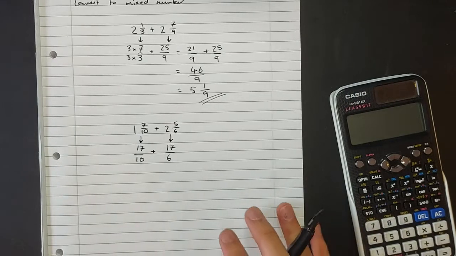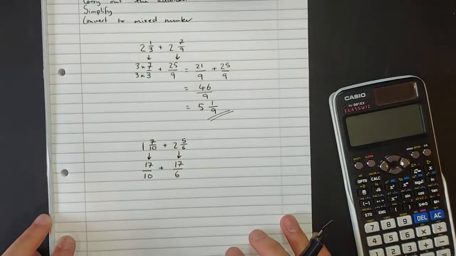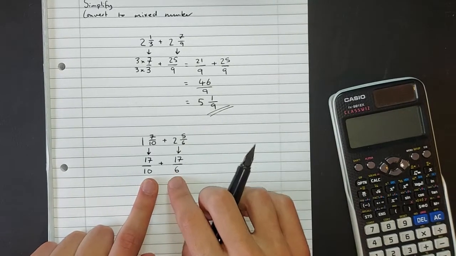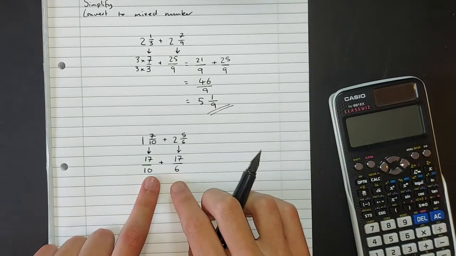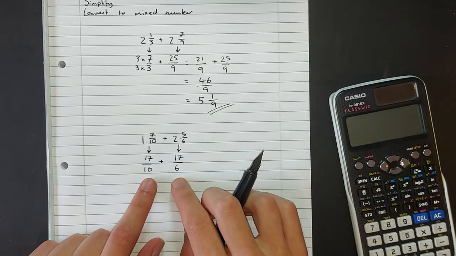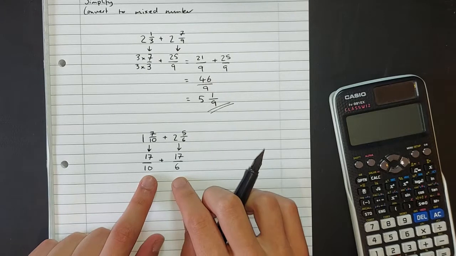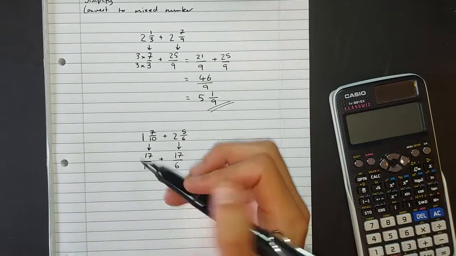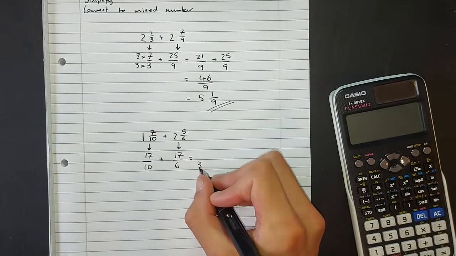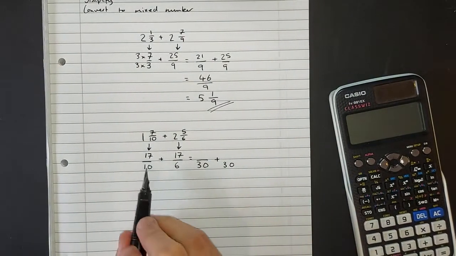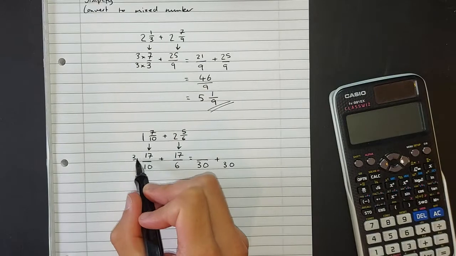Okay, now we need to carry out the addition. So we're going to look for our lowest common multiple of 6 and 10. Well, 6 times 5 gives us 30, and 10 times 3 gives us 30. That is going to be the lowest common multiple. Okay, so we're going to make this first denominator 30, and the second denominator 30 also. So we're going to times this first one by 3.